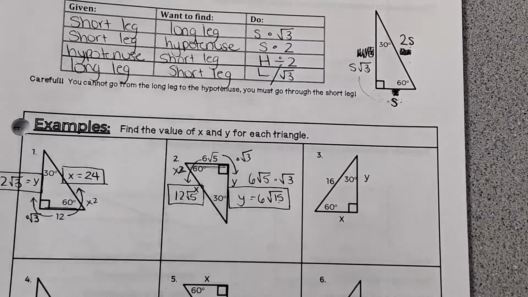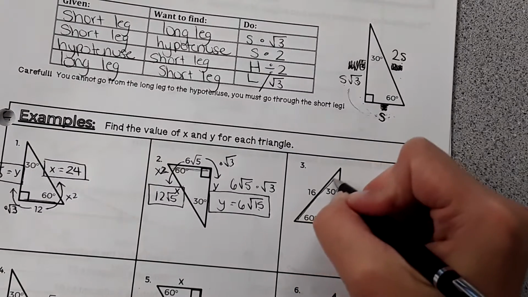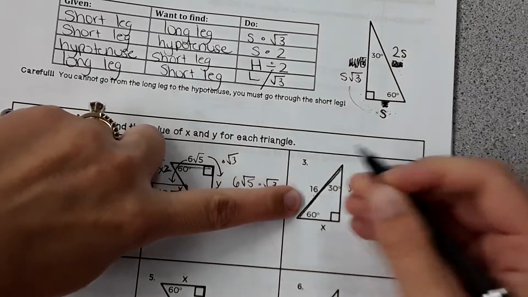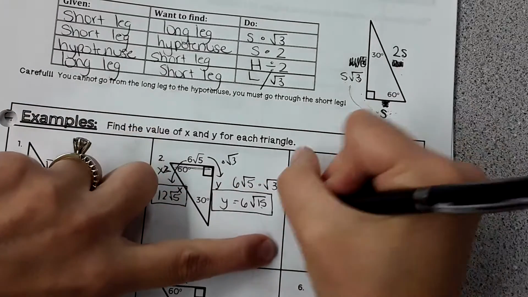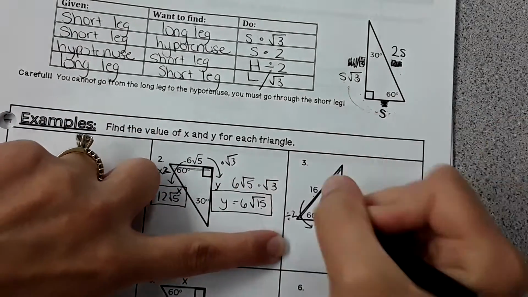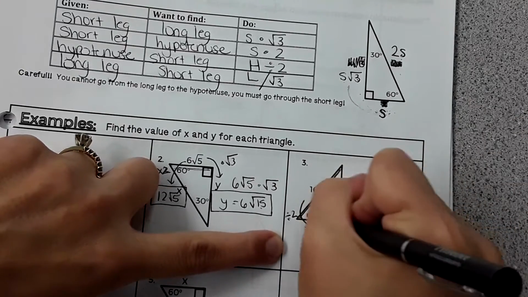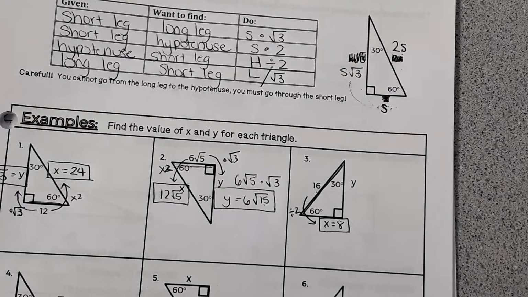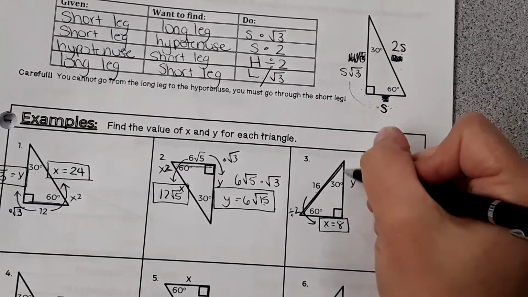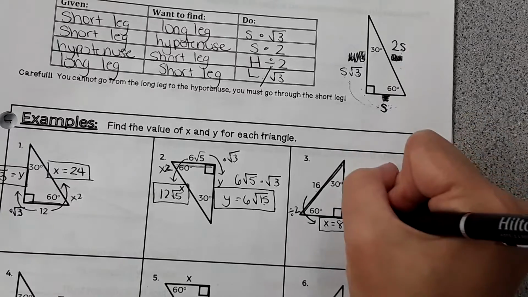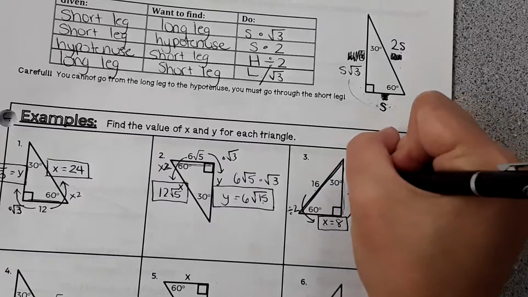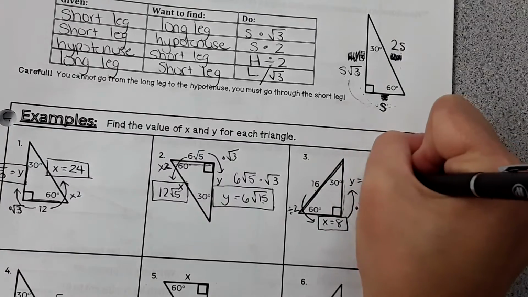Number 3. This time they gave me the hypotenuse. I can divide that by 2 to get the shortest side. So I'm going to divide by 2, and x equals 8. And then to get this longer leg, I need to multiply by square root of 3. So y equals 8 square root of 3.